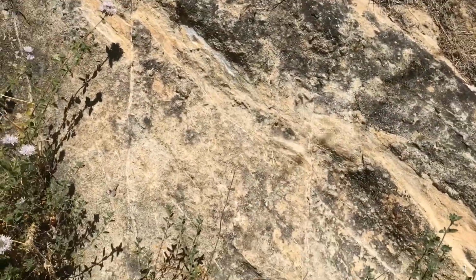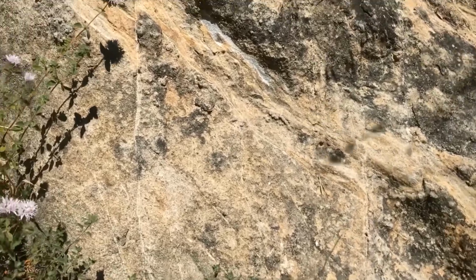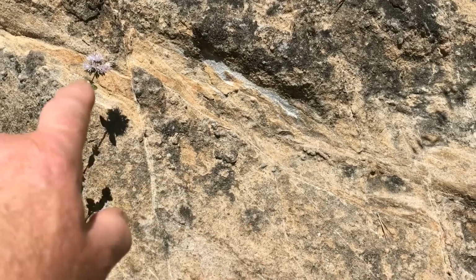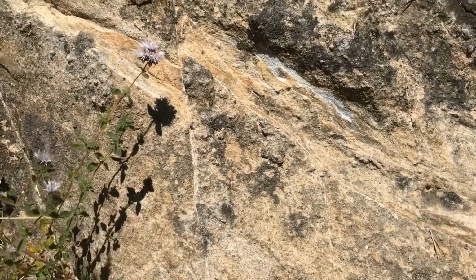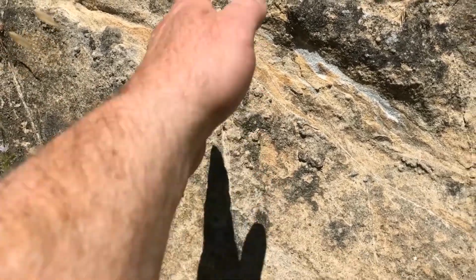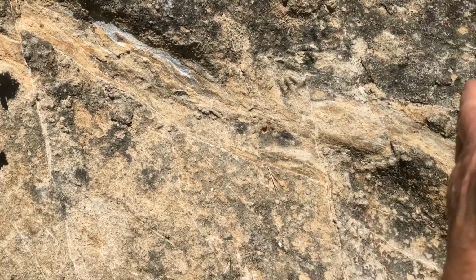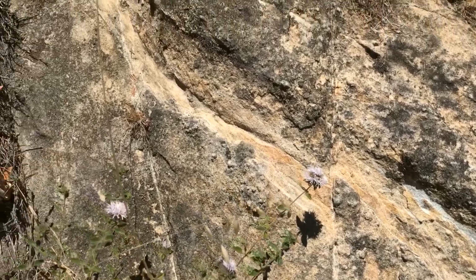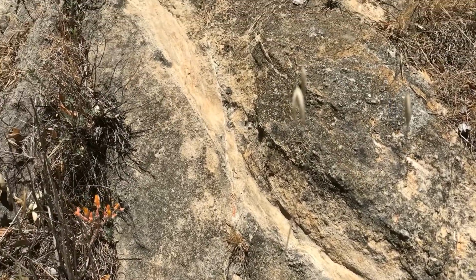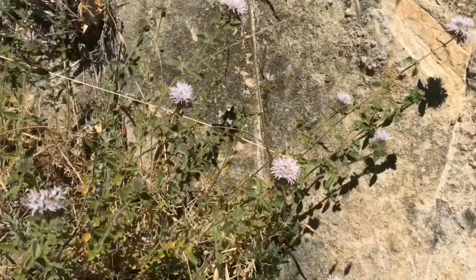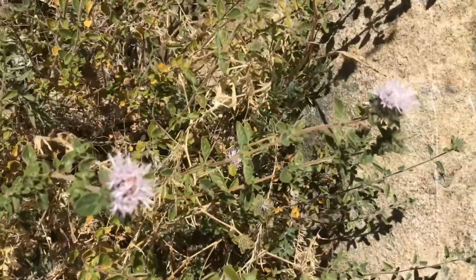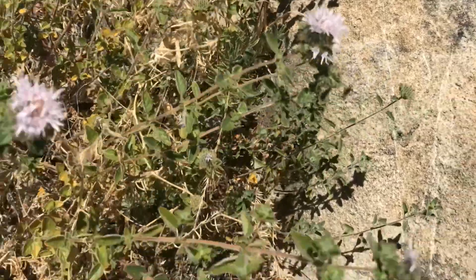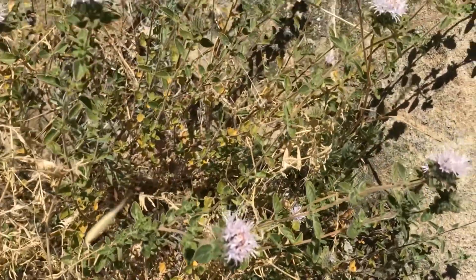I'm a little higher up on the hillside, and you can see this one layer going right to left, left to right, and how it has been faulted and pushed up. This flower here, by the way, is coyote mint. Very pungent. I hear you can make tea out of it.